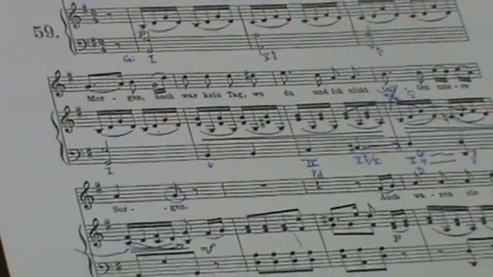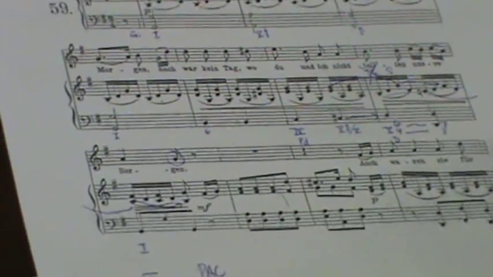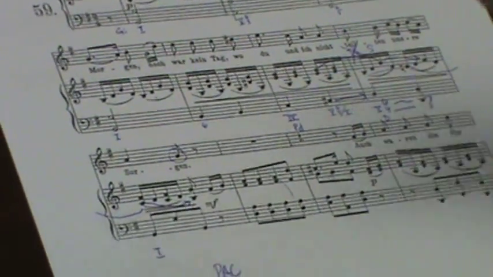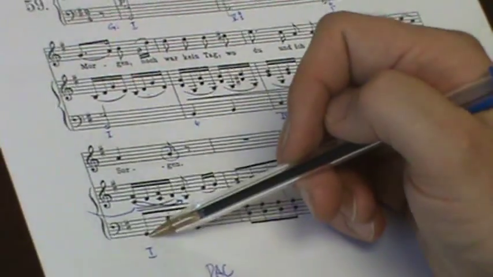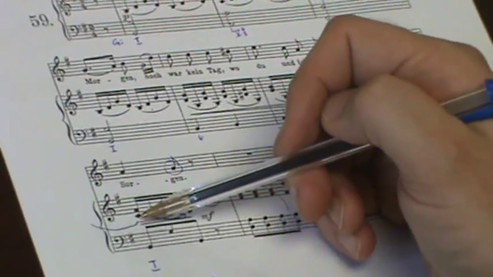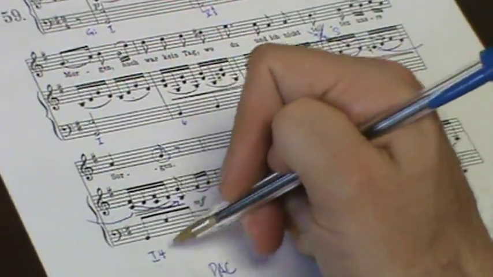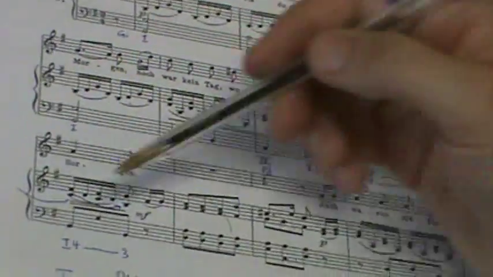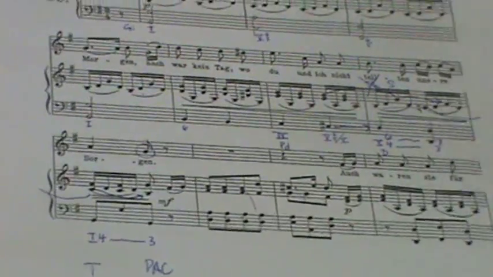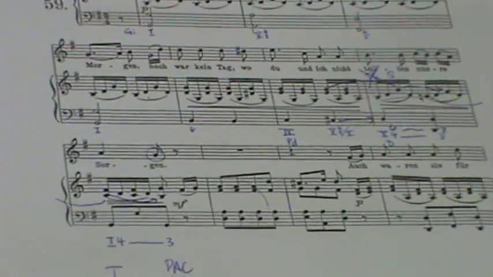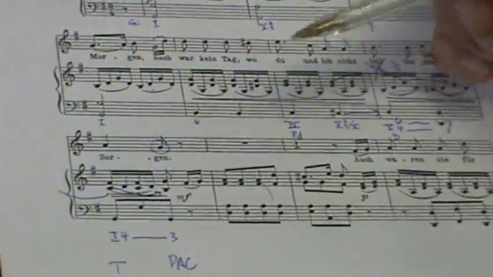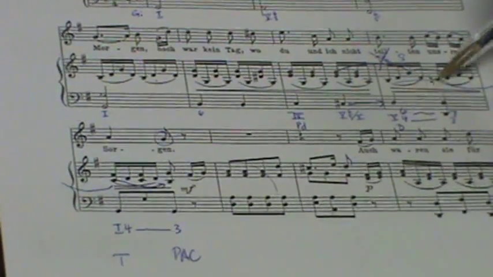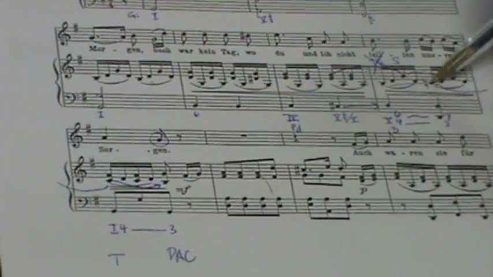Again, I'm going to show that motion by my figures, which are simply intervals above the bass. G to C, that's a 4th. And that looks familiar. 4-3, that's what we had up here. A 4-3 suspension. We've got another one. That dealt with the delayed resolution of the chordal 7th.